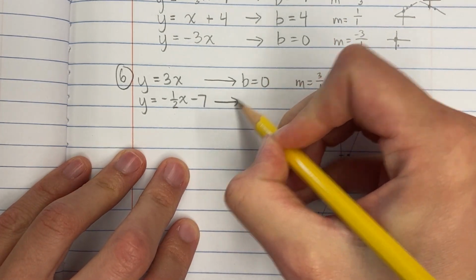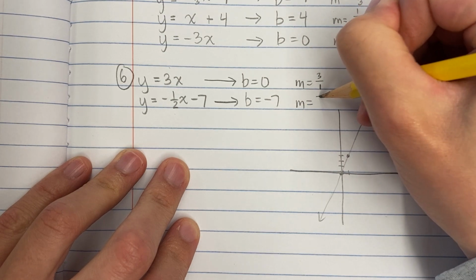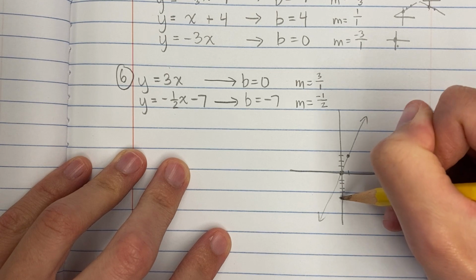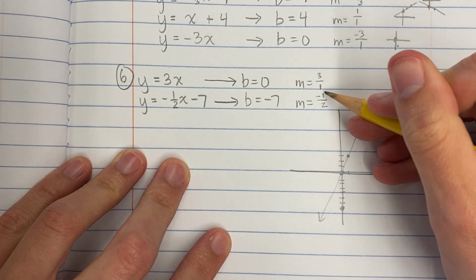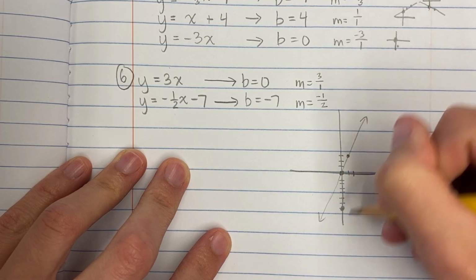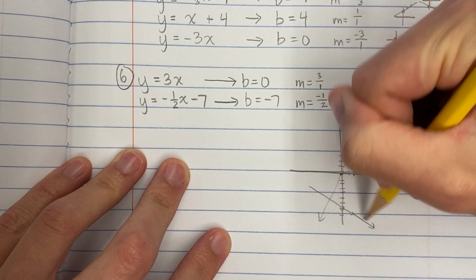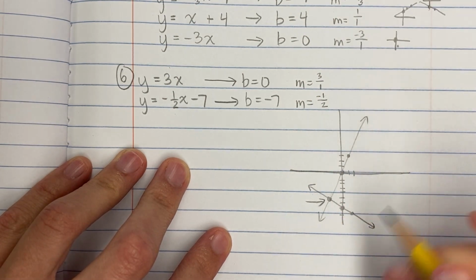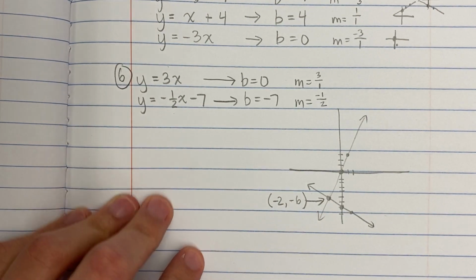Okay, now this one, my b is -7, and my slope is -1 over 2. So my 1, 2, 3, 4, 5, 6, 7, right? It'd be something like this. And then it'll go down 1, right 2. So down 1, right 2, will look something like this. So your graph will look something like this. And where should these points meet? I will tell you when you graph it on a nice clean graph, they should meet at -2, -6.